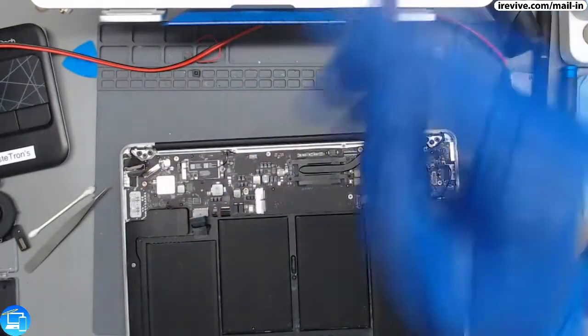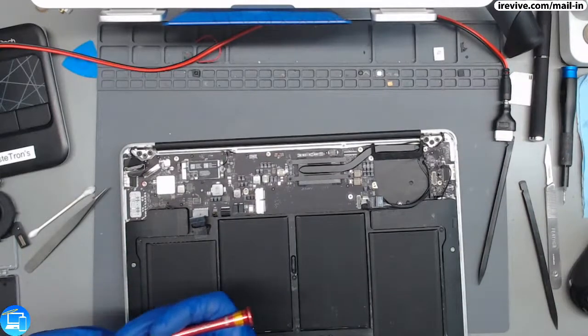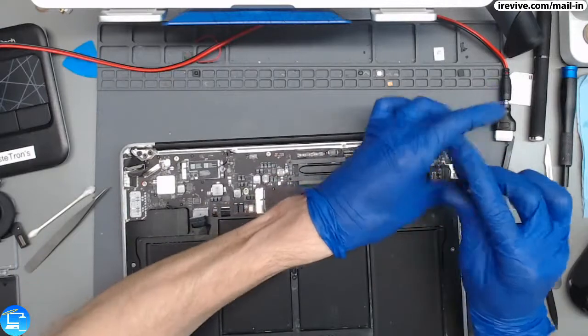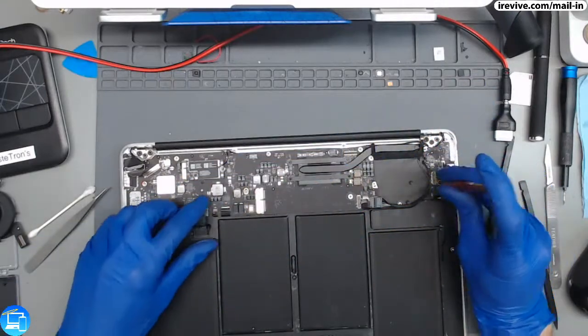Alright, so now we need our T5 screwdriver just to kind of loosely put everything back in. We're not going to fully install it because we do need to still give this one an ultrasonic cleaning afterwards.